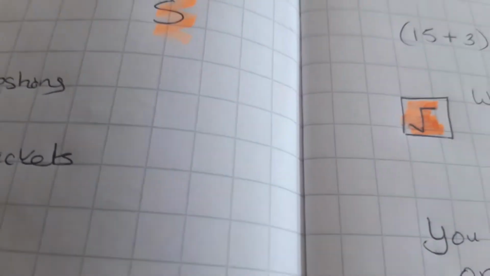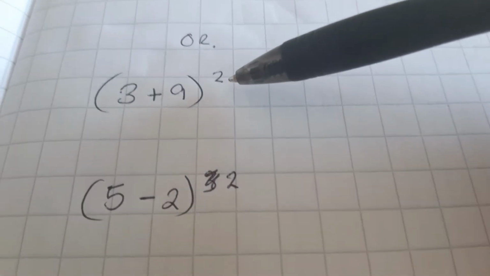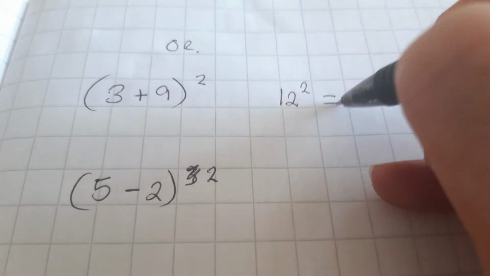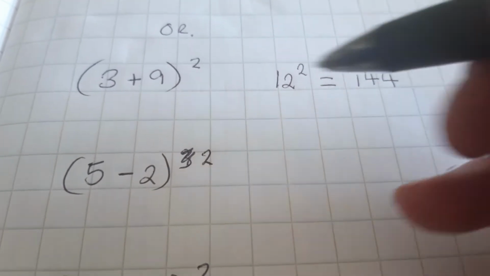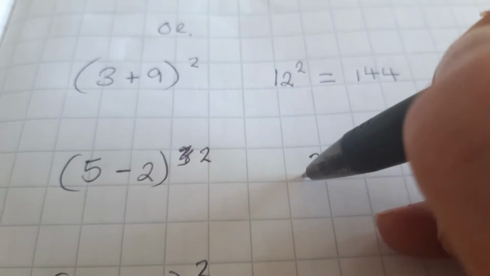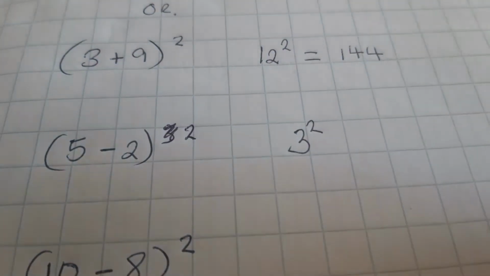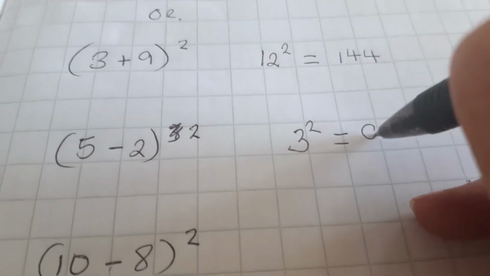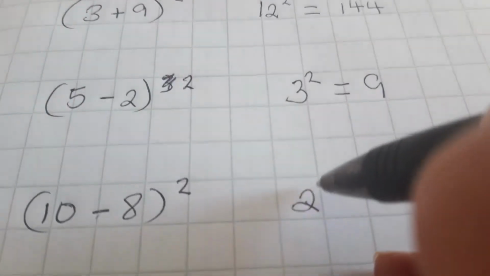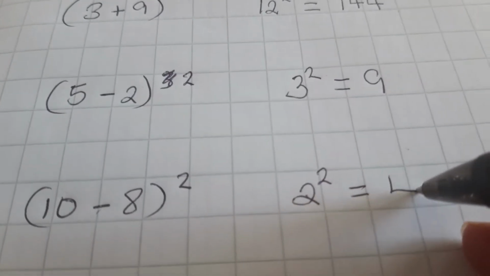So let's have a look at these questions here. If we had 3 plus 9 in brackets squared, brackets are always done first, so you do the 12 squared, and that works out to 144. We could have used our calculator, but I knew that 12 times 12 is 144. Here, in the brackets, 5 take away 2 is 3 squared. That's something you should know: 3 times 3 is 9. Here, 10 take away 8 is 2. You do the brackets first. Squared, 2 twos are 4.